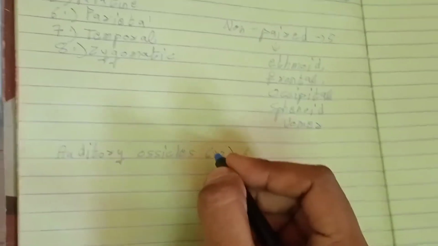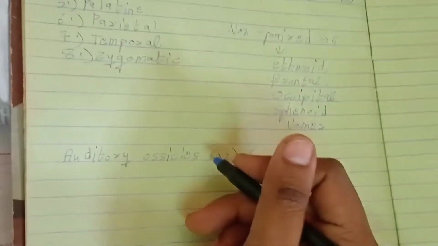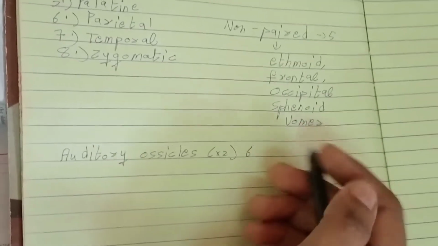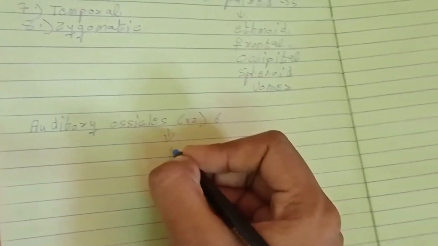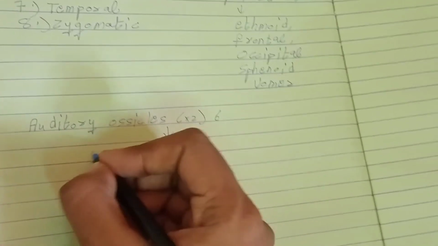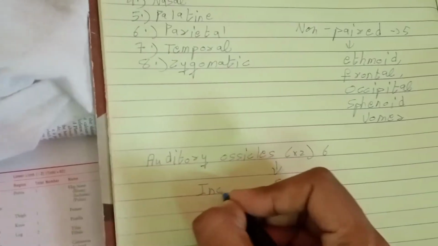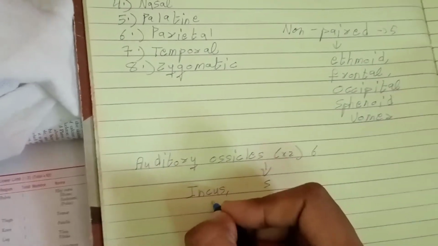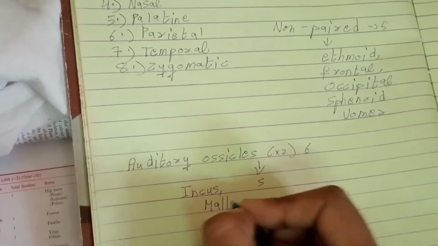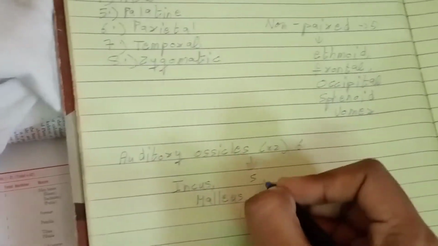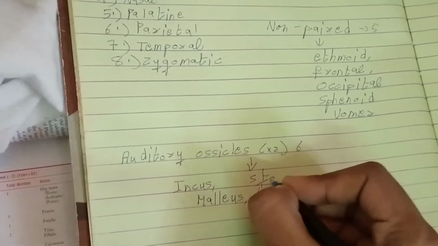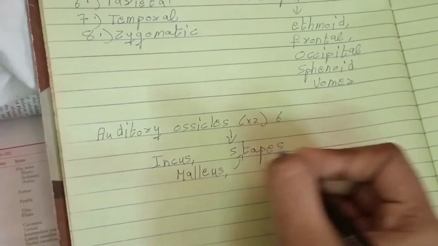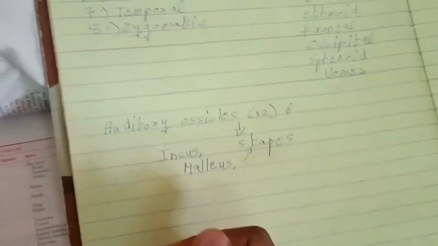Now coming to the auditory ossicles, there are around 2 pairs, so these are also paired. So 3 into 2 is 6. These auditory ossicles are, first, the incus, next the malleus, and next the stapes. The stapes is the smallest bone present in the ear.